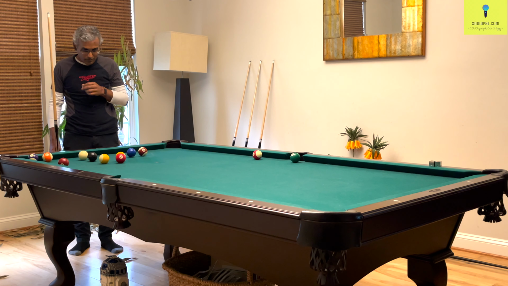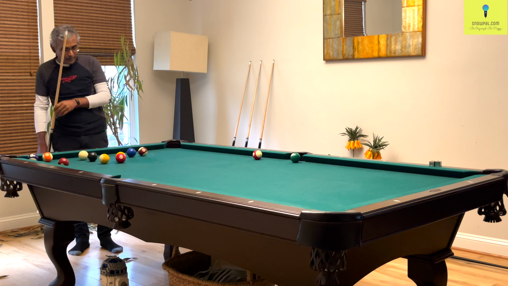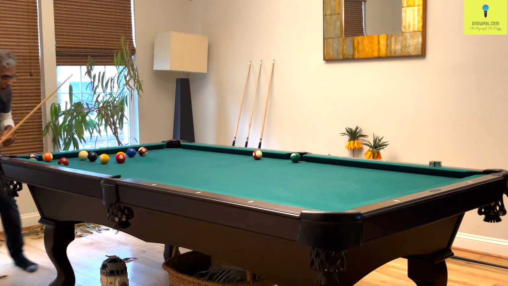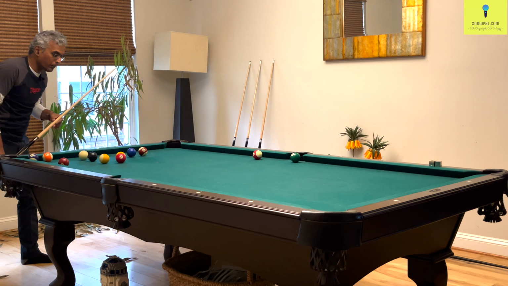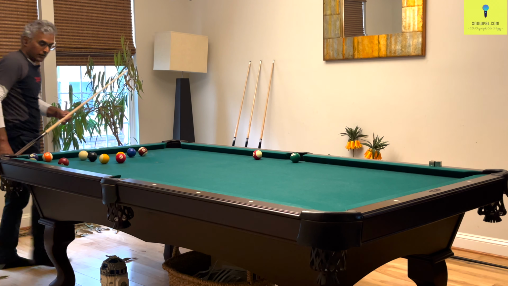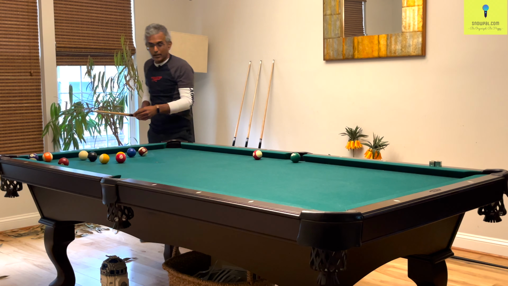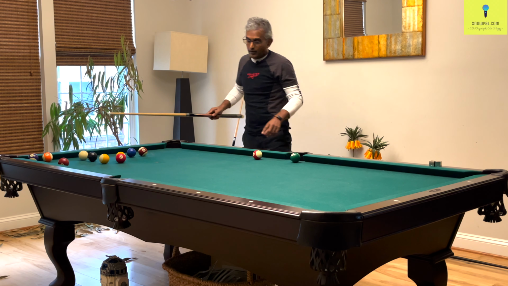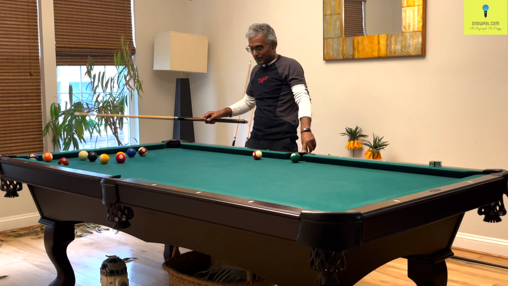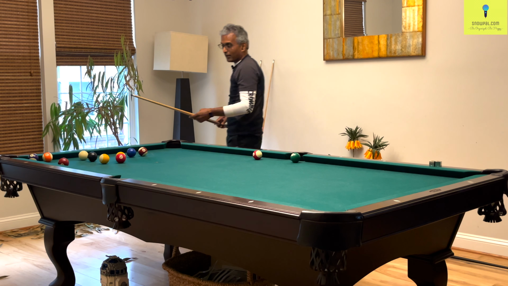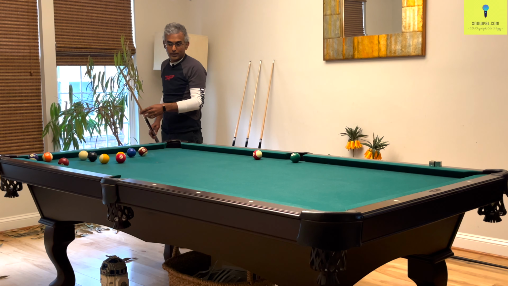Okay, now back to Krish. His life doesn't seem to have gotten a whole lot better. I don't see a clear path here. I'm going to try pocketing number 7 into this pocket. That would be an amazing shot, but I doubt it's going to happen.